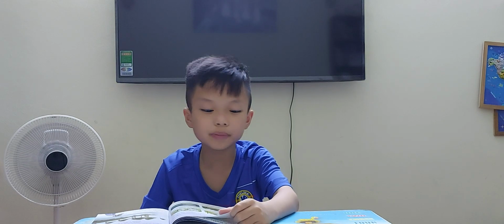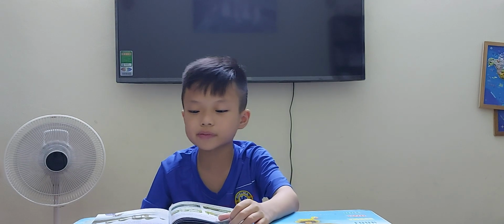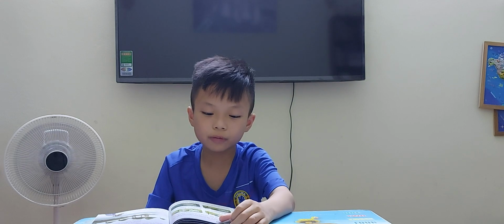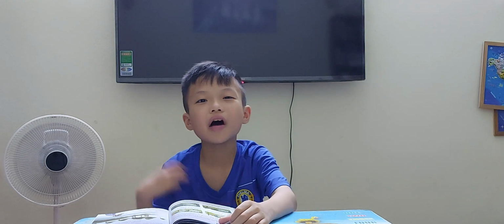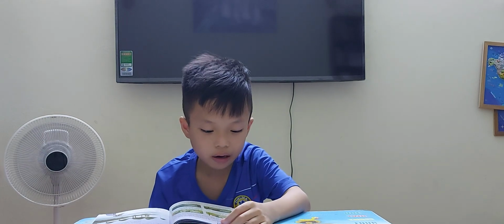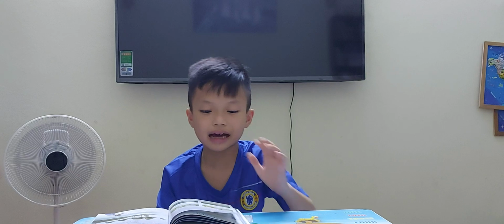Wind. Wind is moving air. It happens when hot air rises and cold air rushes in to take its place. The strength of the wind is measured on a scale from 1 to 12. First, a breeze dries the clothes on a clothesline.